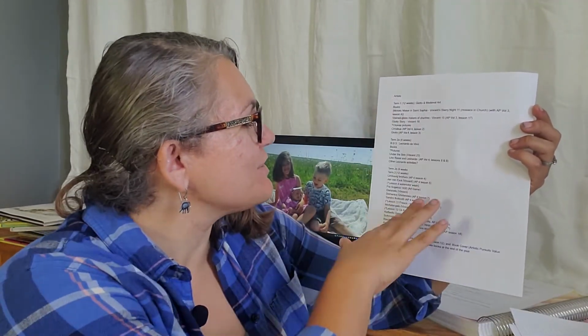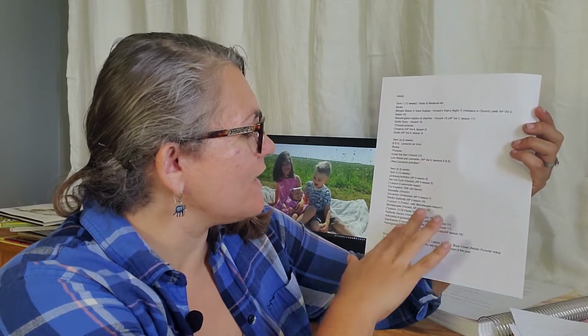And then term 2A is Leonardo da Vinci. And then I did list out the artists that we're going to cover in the Renaissance for the second half of term 2 and term 3. And again, I put that together in more detail in my term chart, which I will show you. Oh, and I will show you this one as well.